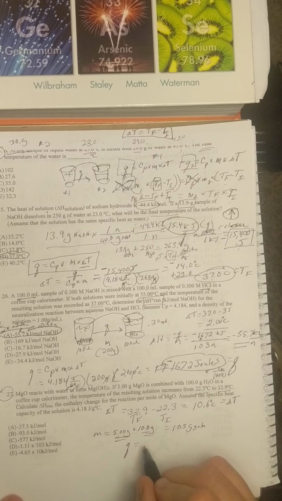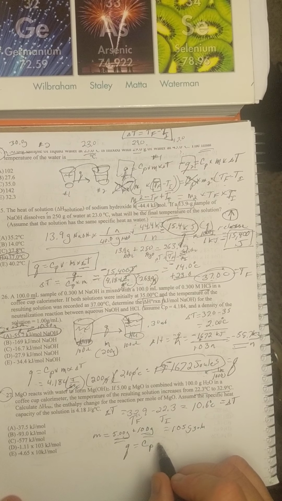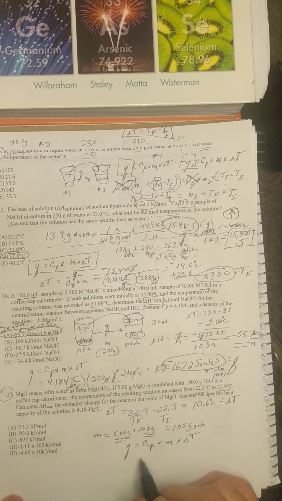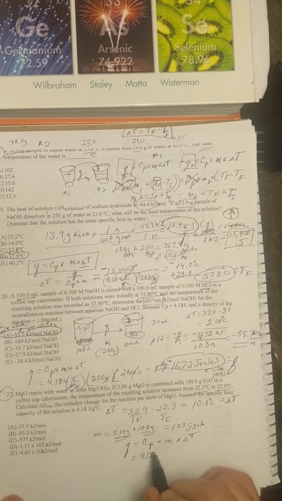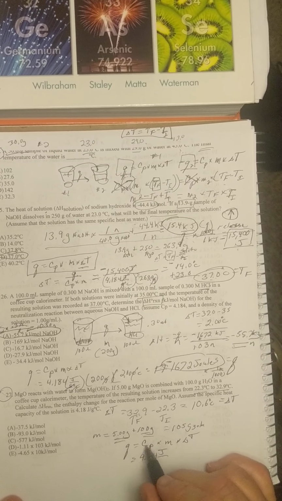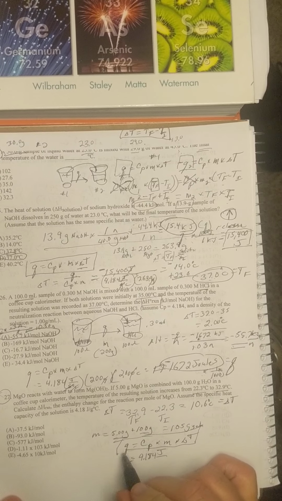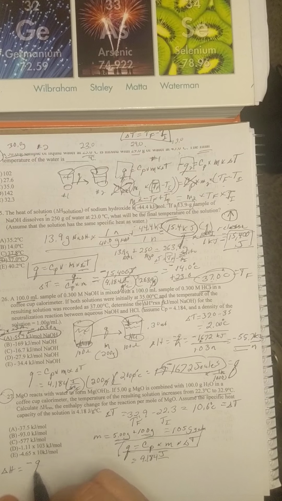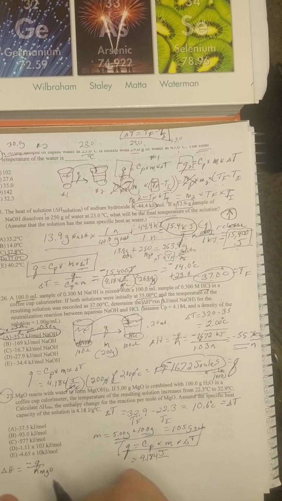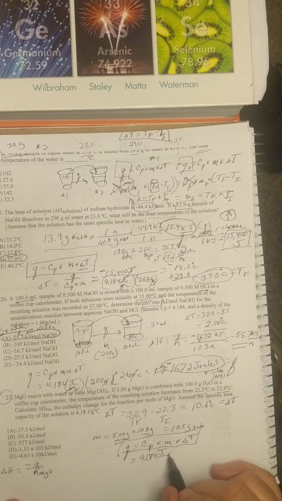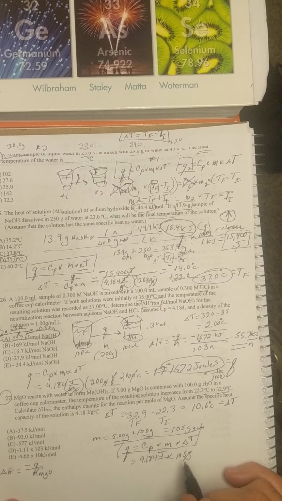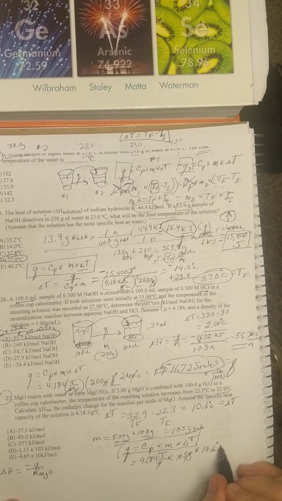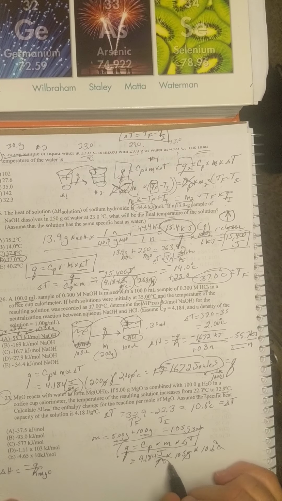So we go into Q equals Cp times M times delta T, because I got a temperature change. 4.184. I know since I got a temp change that I'm using this equation, and I want to find the Q because they're asking you to find the delta H. And the delta H is going to be negative Q divided by moles of magnesium oxide. Okay? And so I got times 105, grams cancels. And I got delta T, which is 10.6 degrees Celsius, cancels.